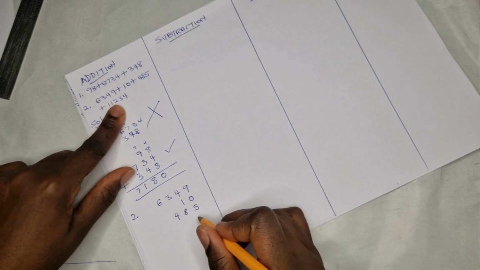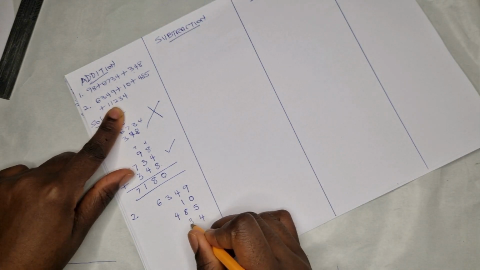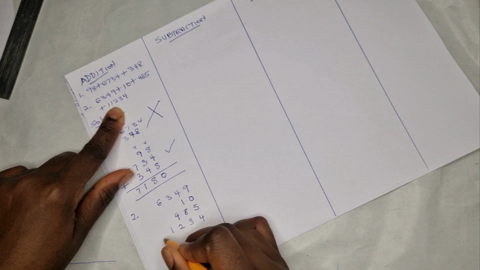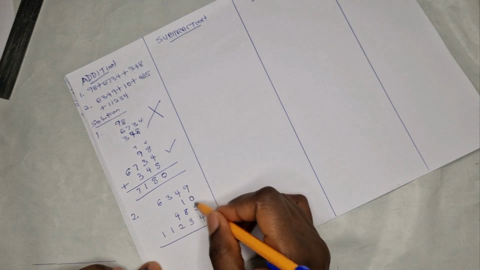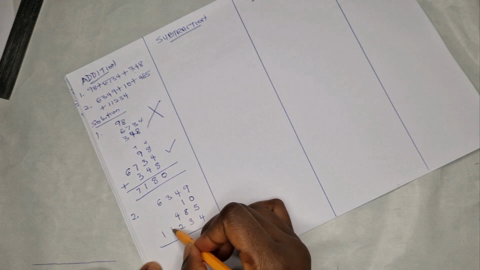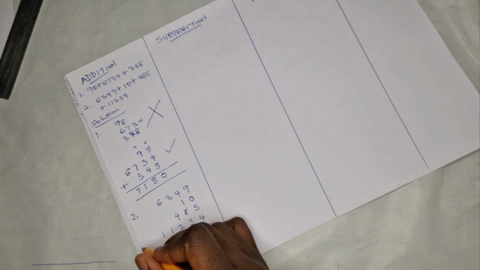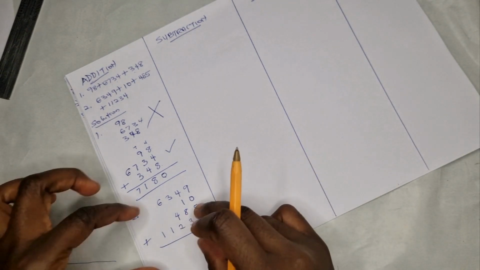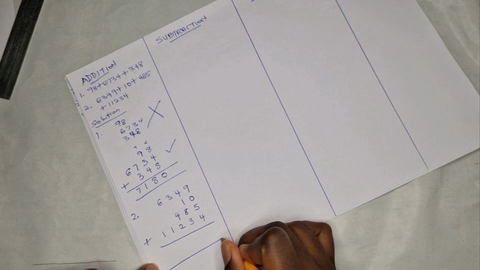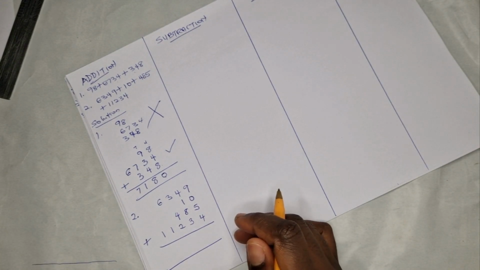And the last one is this. We have the 4 here, 3 here, 2 here, 1 here, and 1. Make sure you place them under the one that is above. You must not miss them so that you will not make a mistake when you are adding. So perform the operation on this one and leave your answer in the comment section.